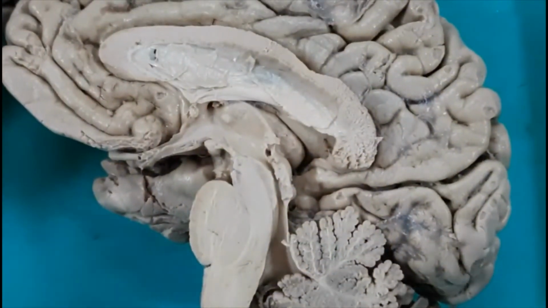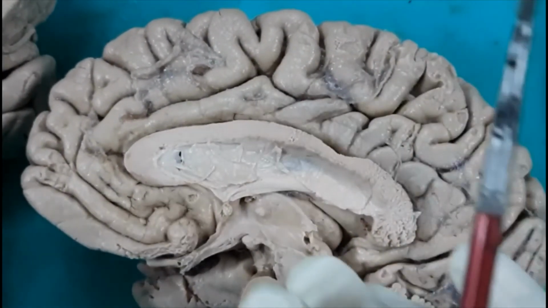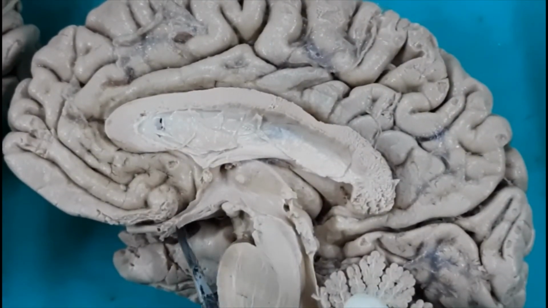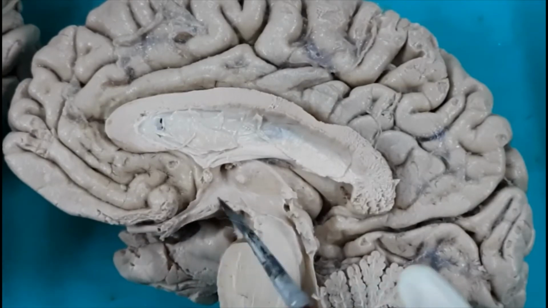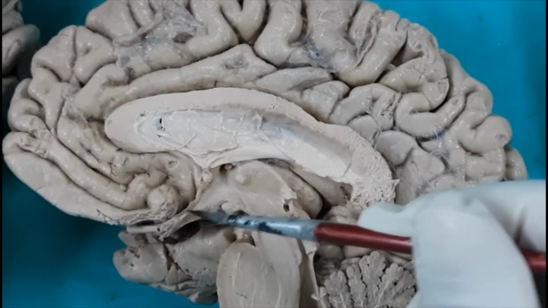So this completes the roof of the third ventricle. Let us come to the floor of the third ventricle. I can show you some of this part of the floor. The floor begins with the optic chiasma. See this part, the optic chiasma, in which a recess was protruding from the third ventricle, the optic recess.